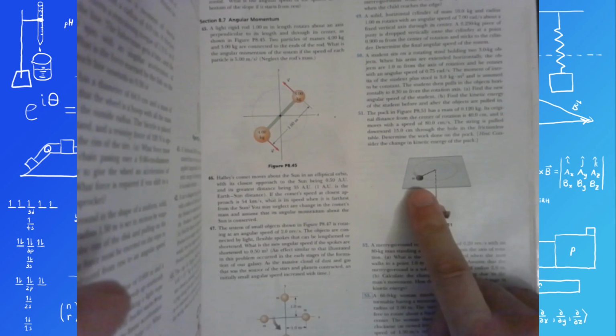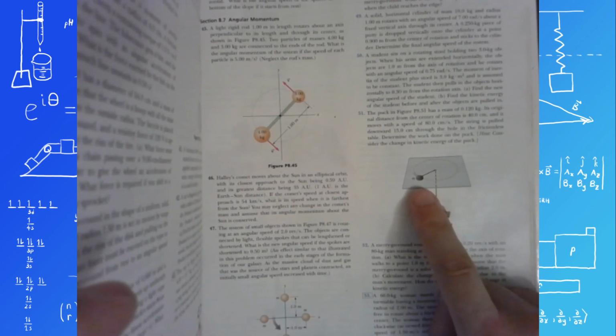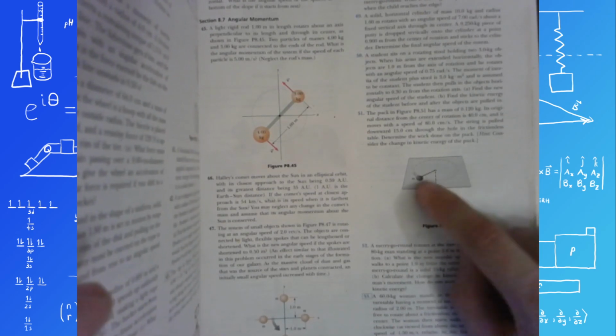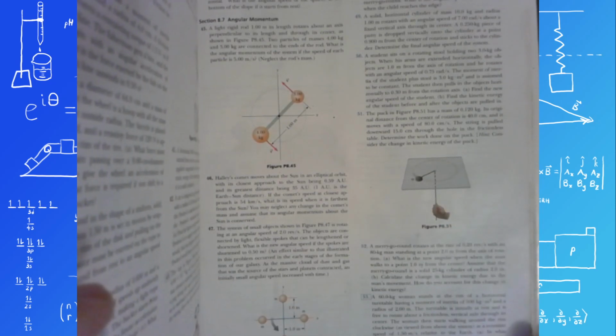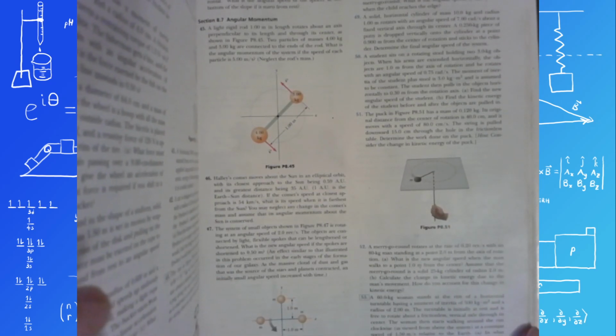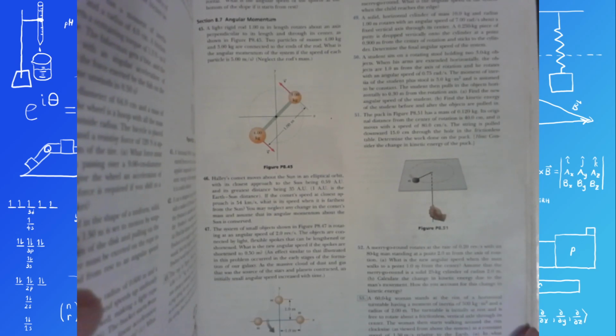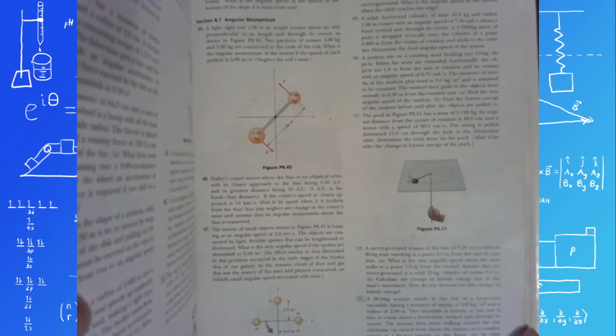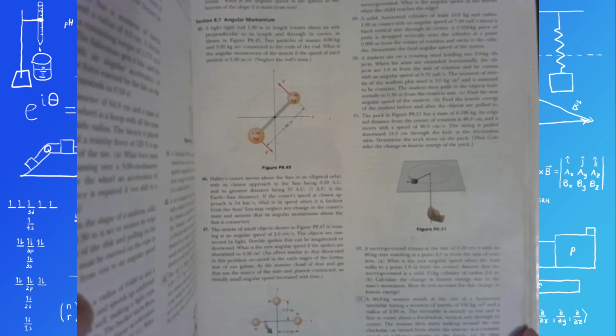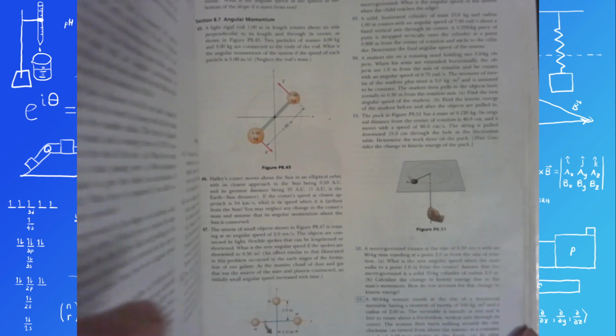So the puck has a mass of 0.12 kilograms, and it starts 40 centimeters away from the center of this table or whatever it is. It moves with a speed of 80 centimeters per second. The string is pulled down 15 centimeters through the hole in the frictionless table. Determine the work done on the puck, and then the hint is consider the change in kinetic energy of the puck.